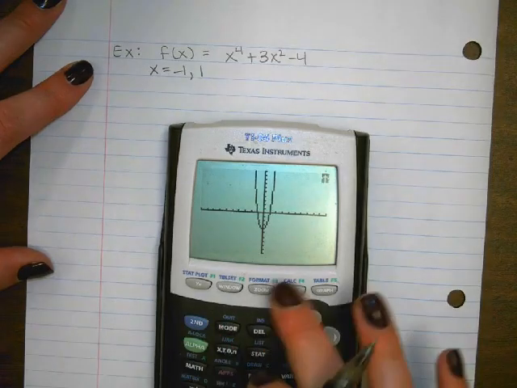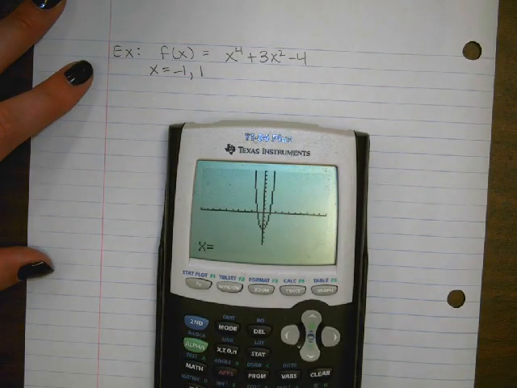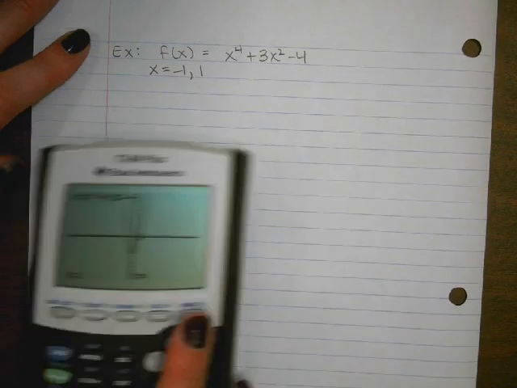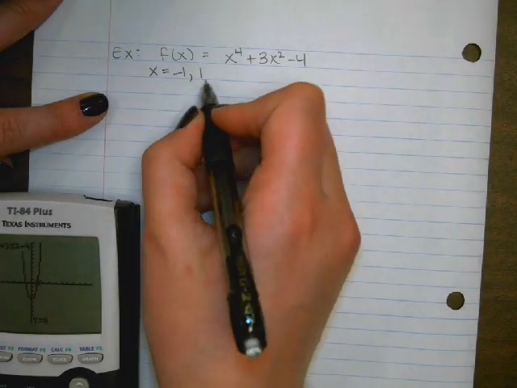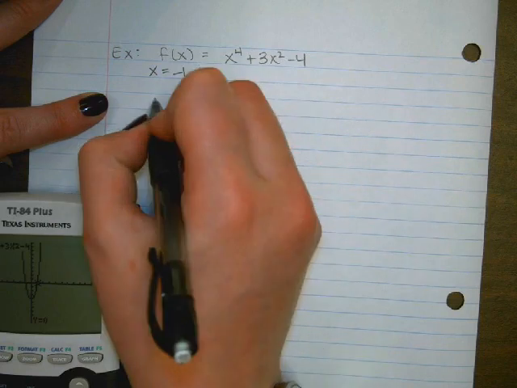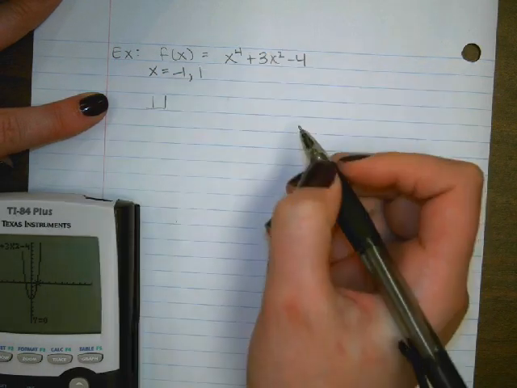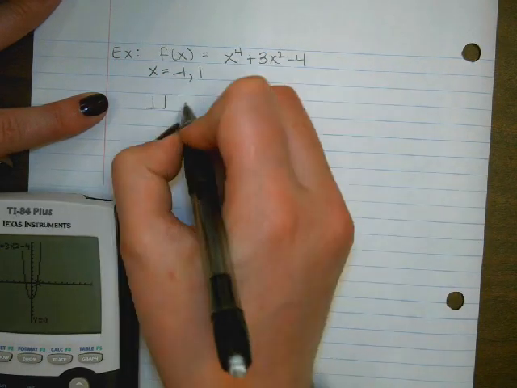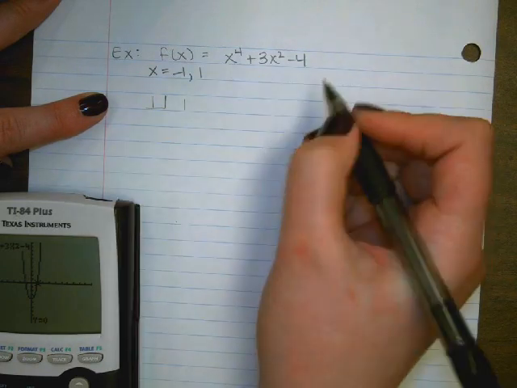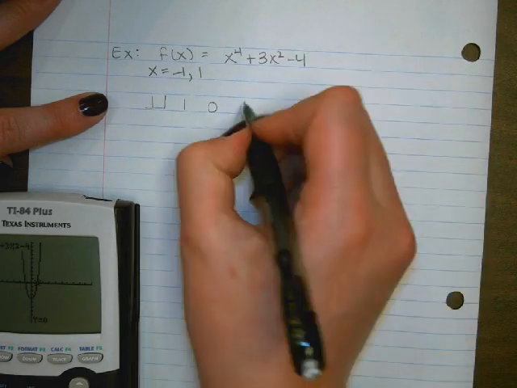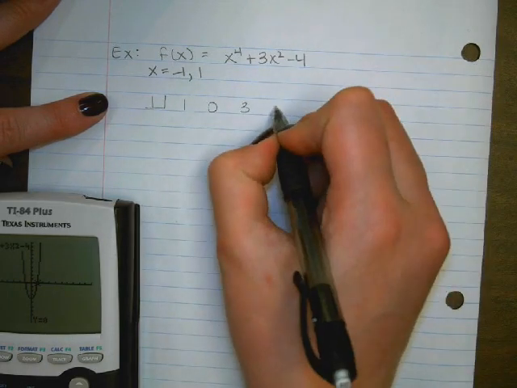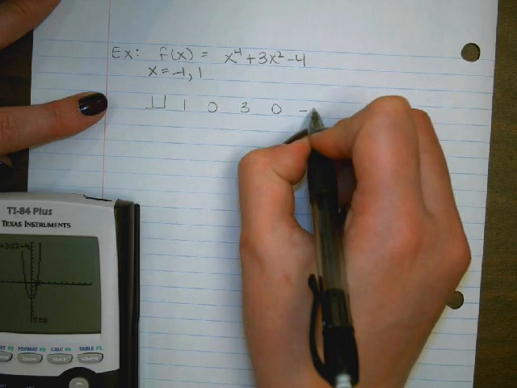So I'm going to do second trace, plug in -1, that one equals 0, so that's a root, plug in +1, that one works as well. So now I can set up my synthetic division, and I'm going to go ahead and do the positive one first this time just so you can see that it works no matter which order you do this. So my coefficient here is 1. I don't have an x to the 3rd, so I'm going to put a 0. I have an x squared. I don't have an x to the 1st, and then I have the number at the end.